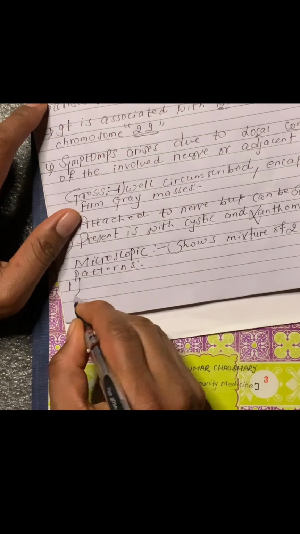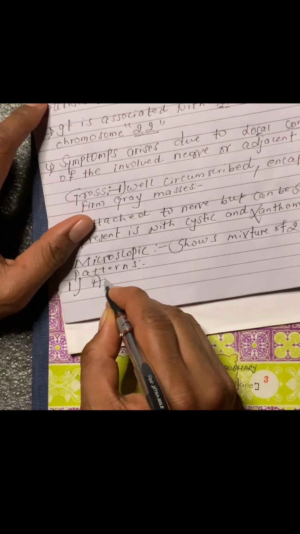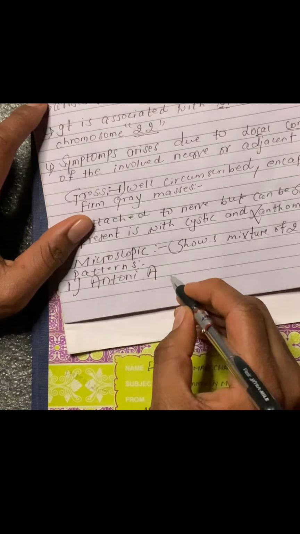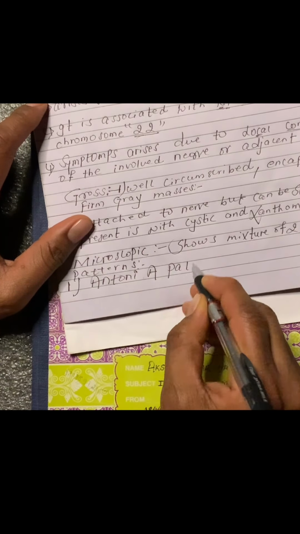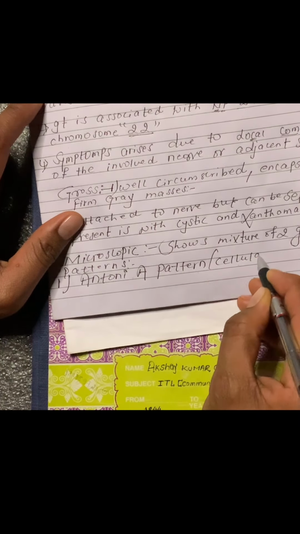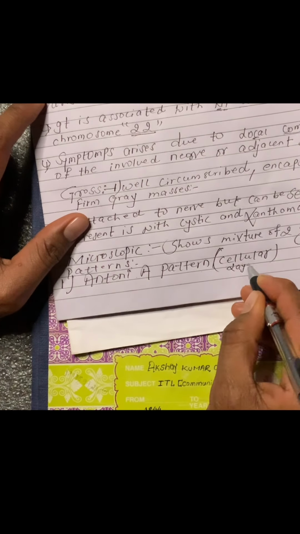The first point we have to learn is that it may show two patterns of growth. The first one is Antoni A, a very high yield point. Antoni A pattern is also known as cellular. Why is it called the cellular layer?